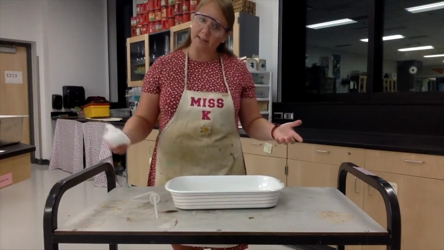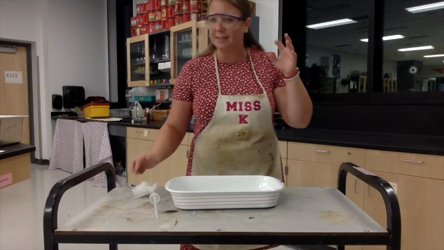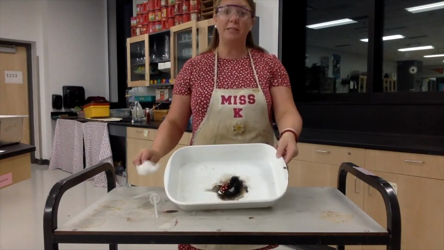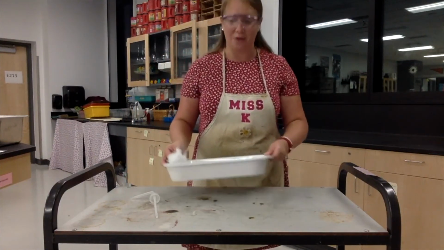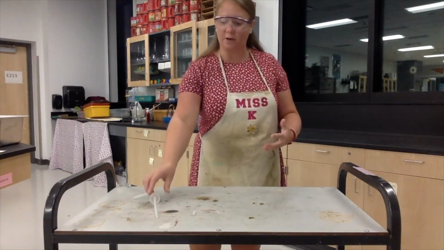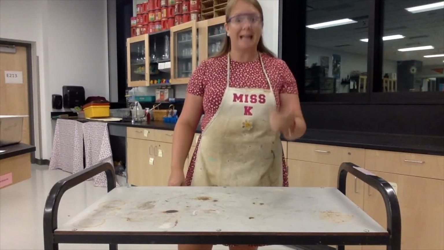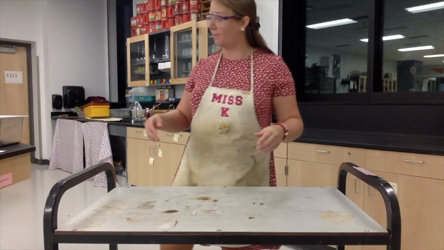How do we know it's a new identity? Temperature change, light given off. And then there was that fizzing. We'll come back to that in a little bit. So definitely a sign that something new has been created. So we've got two signs of a reaction now. If you're doing an experiment and you see a temperature change or you see light given off, this is a sign that this is a chemical change.